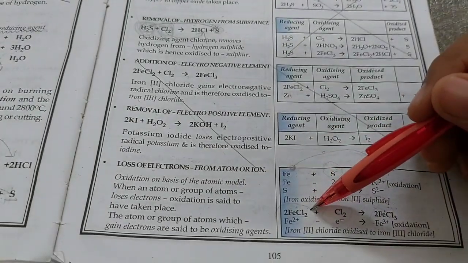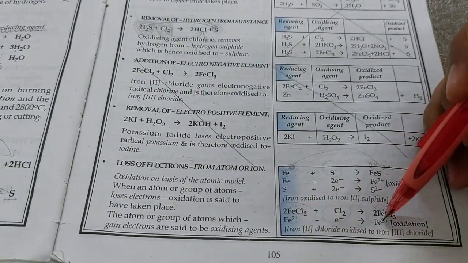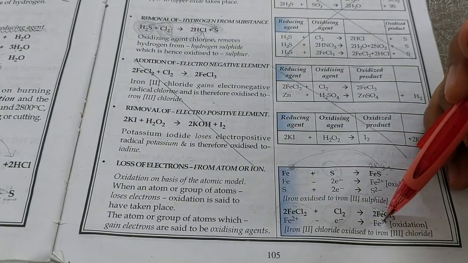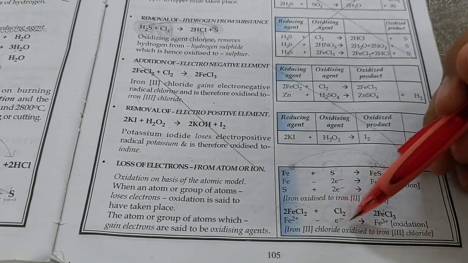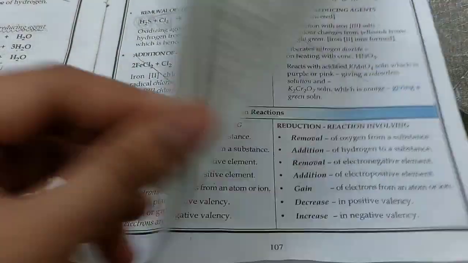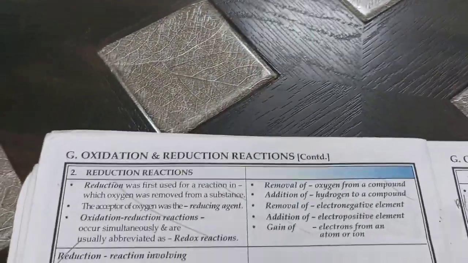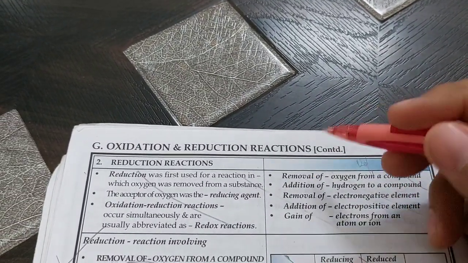Similarly here, FeCl2 became FeCl3. Combined with Cl2, Fe's valency is 2 plus, and combined with Cl3, Fe's valency is 3 plus. How can the positive charge increase? Definitely it has lost an electron, and losing electrons is called oxidation. Similarly, let's study reduction. Mark this as a definition of reduction, 5 points, which is the exact opposite of oxidation.